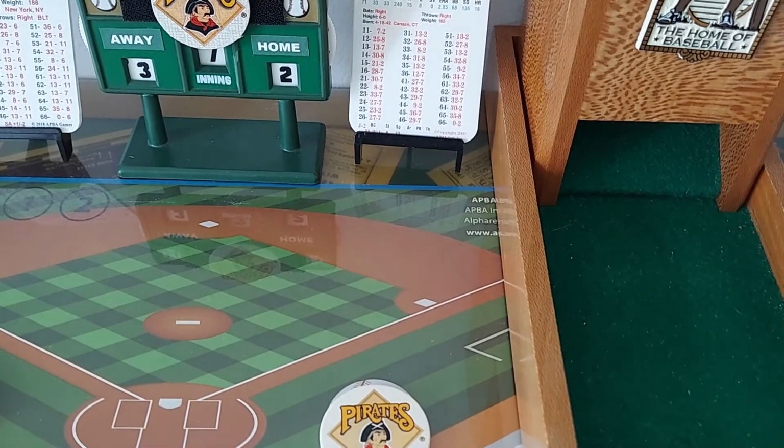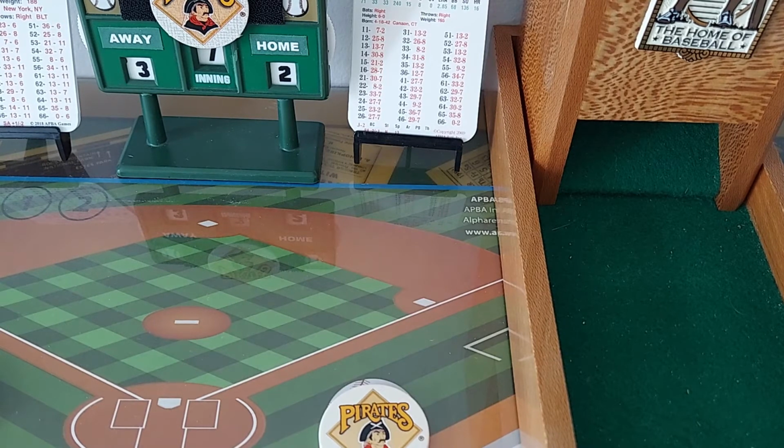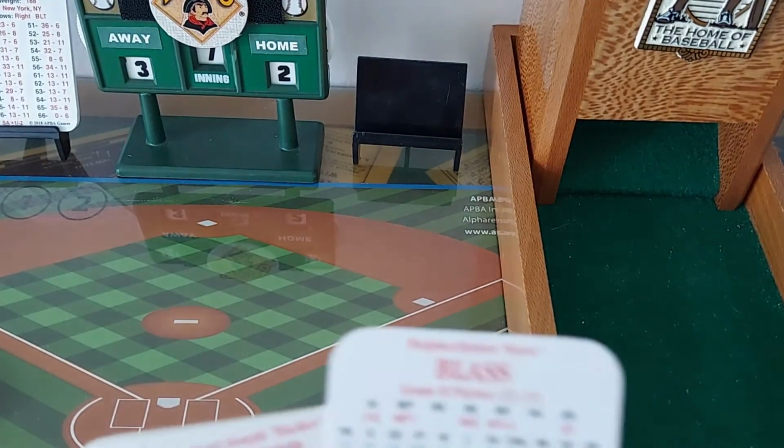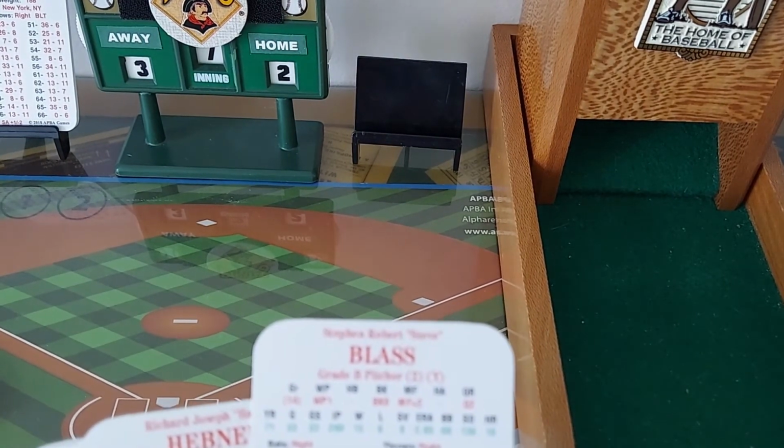All right, Jim Palmer is ready to pitch to 31 batters before he reaches his fatigue point. And he's still a ways away. He has faced 24 batters, so he may have a couple more strong innings left. Batting for Pittsburgh is Dick Hebner. Now, Blass's card doesn't have the batter's face, so in my home rules, I go with the 7th inning.